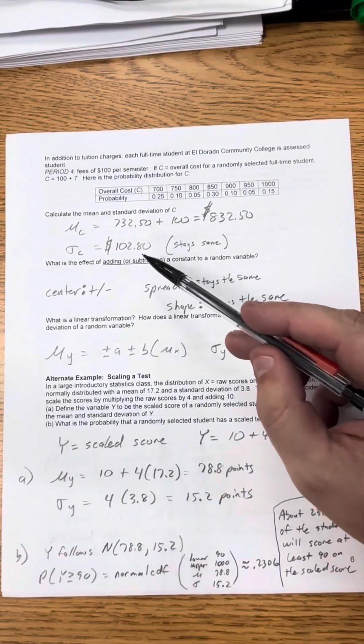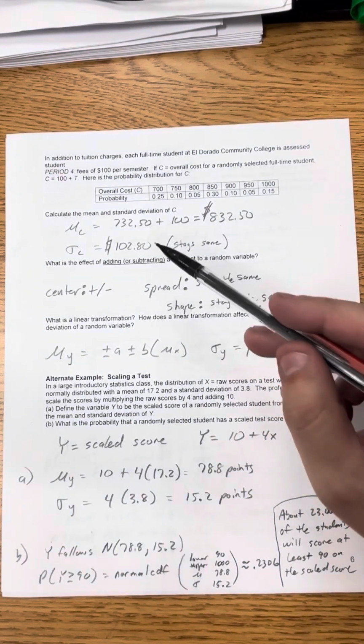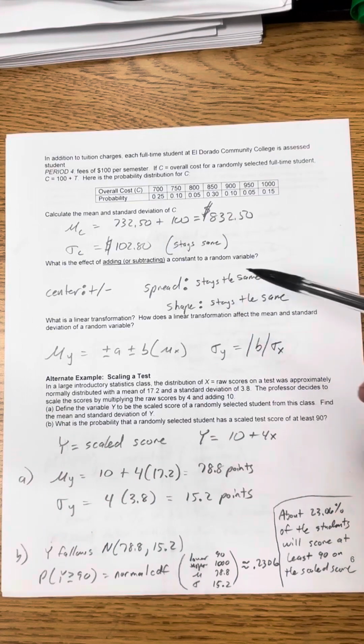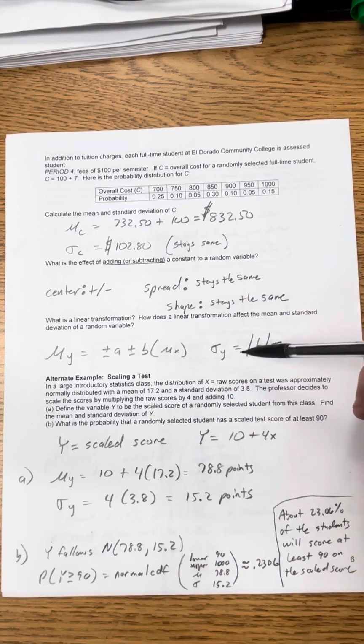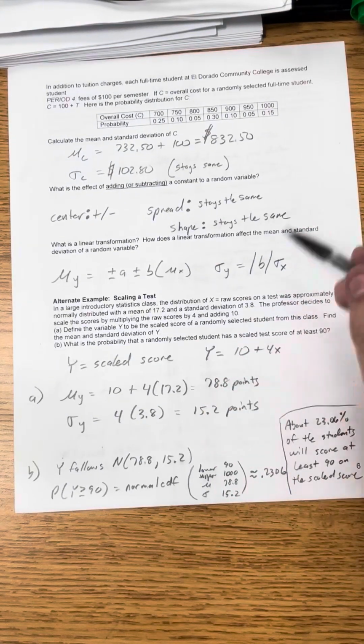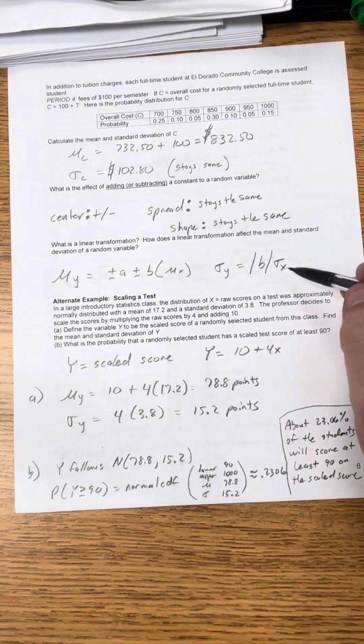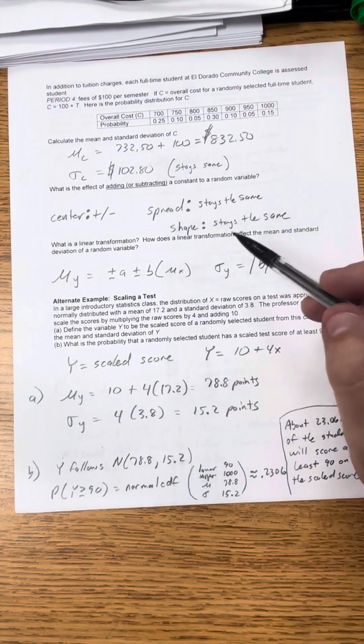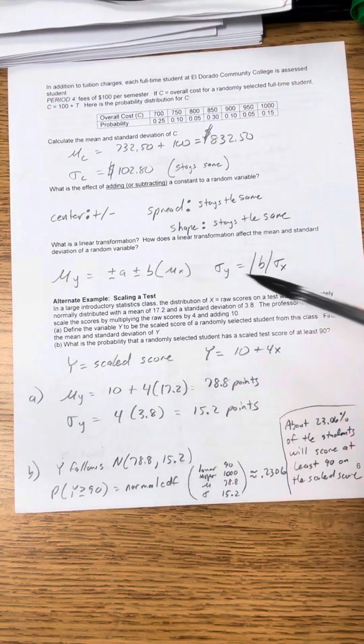This is the standard deviation. It does not change, because adding an amount does not change the spread. And then here it is in equation form, but most of us don't like equations. This is the absolute value of B. But see how there's no plus or minus A? Because adding or subtracting a set amount will not affect standard deviation.